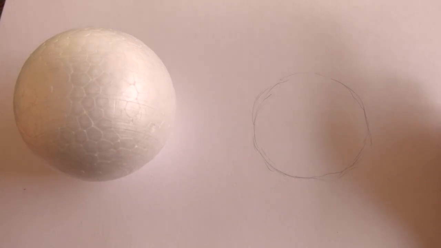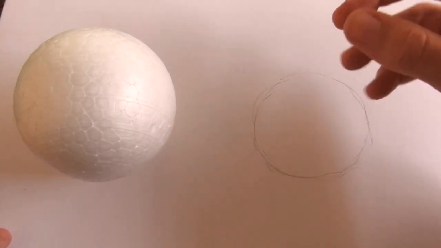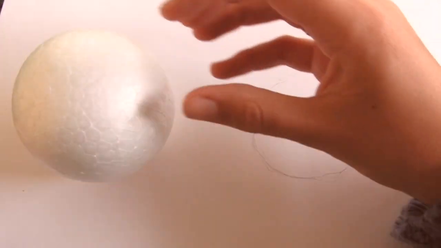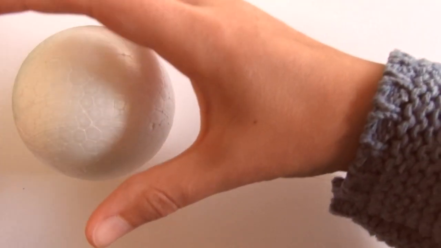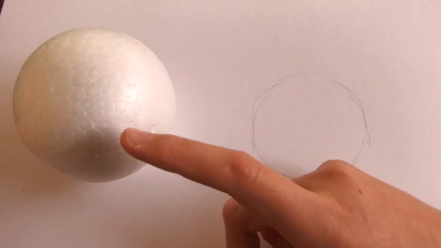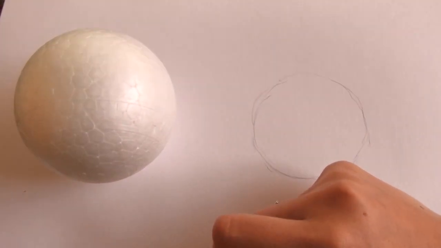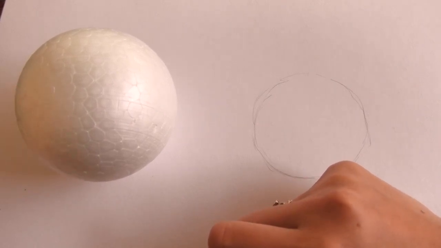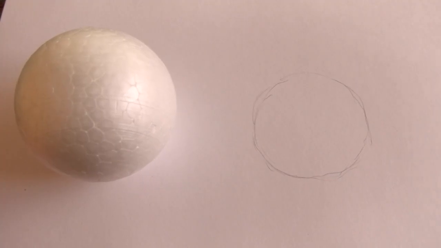So instead of seeing it as a large range of different tones, which is in reality what we have, we've got a highlighted point here, some quite light tones here, which go away when I put my hand on them. Then around the middle here we have some mid-tones, then some reflected light going on here, and some really dark tones here at the bottom. But we're going to ignore all of that to start with, and just start by trying to see it as two colours.